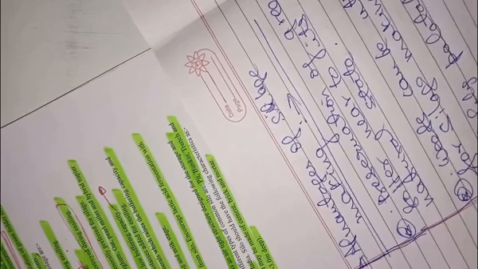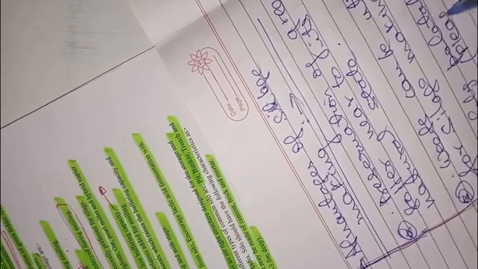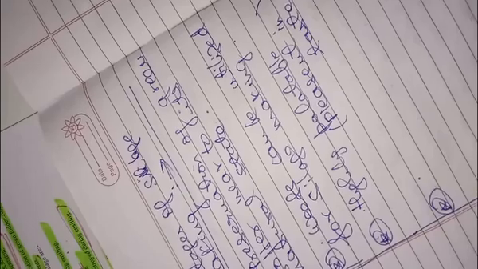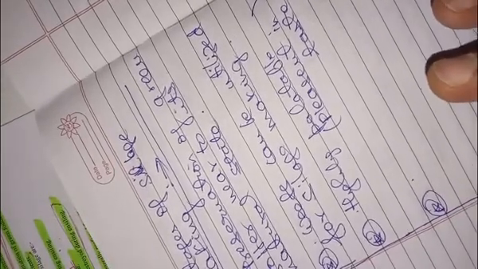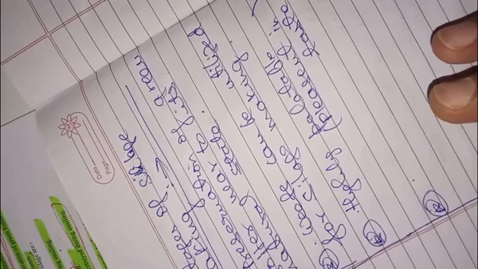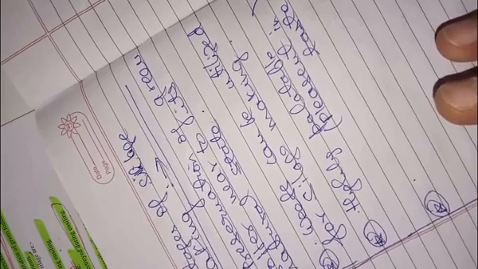What is the meaning of palatable? Palatable means tasty or pleasant to taste. Next, since it's a conservation method, two points are common in both hay making and silage making.